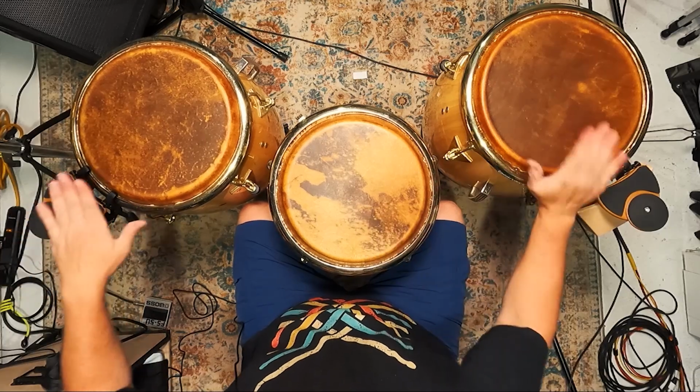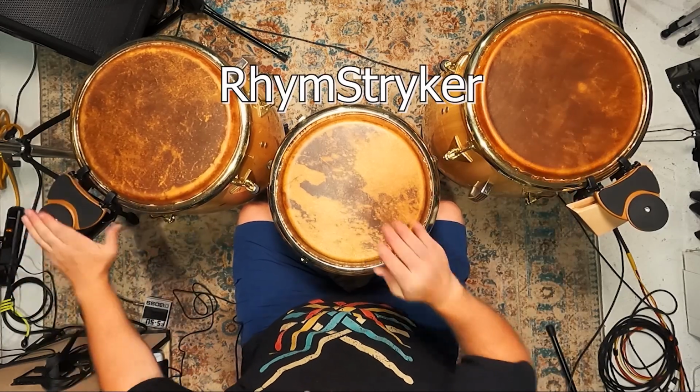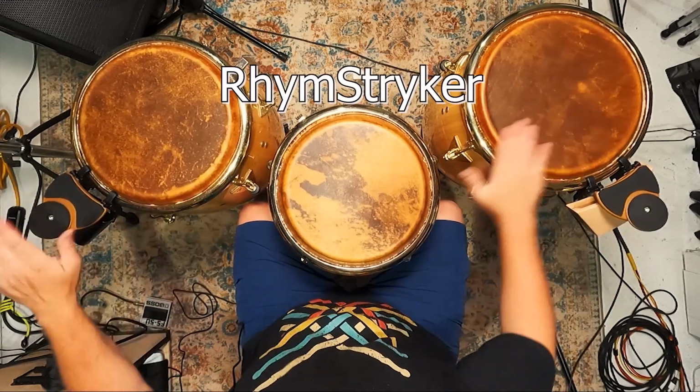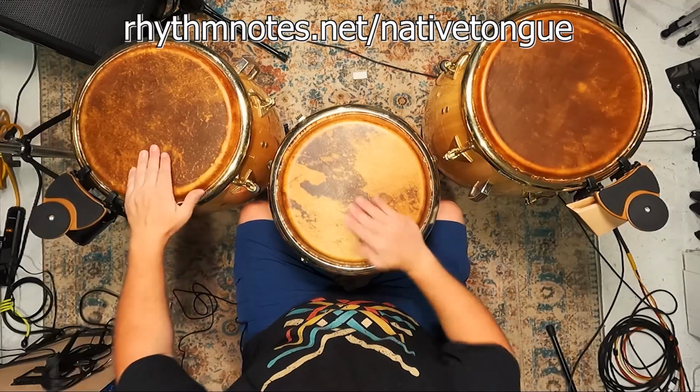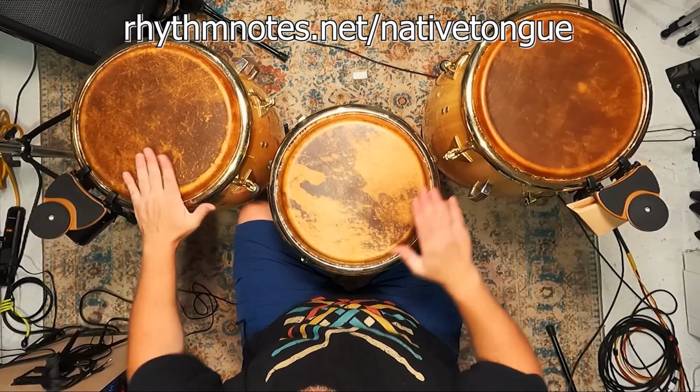If you're looking for more sounds to add to your setup, I really like the Native Tongue Percussion rim block, rim bell, rim chick. Those accessories are invaluable to players that need more sounds than just the conga drums themselves.